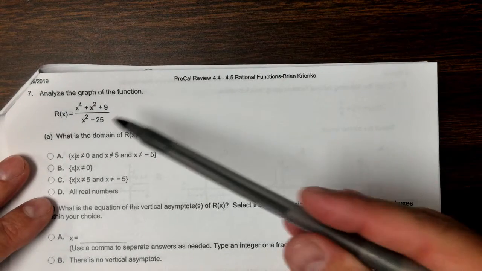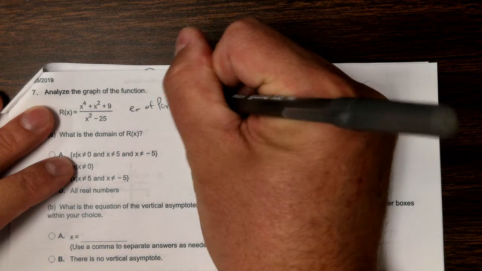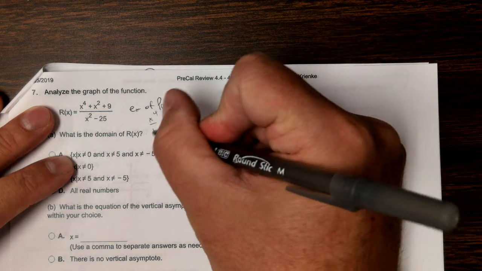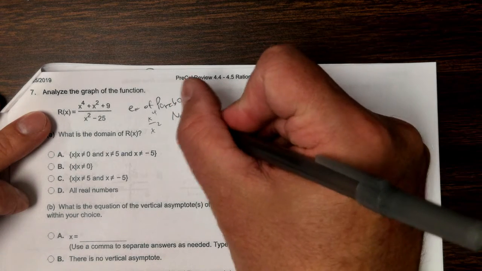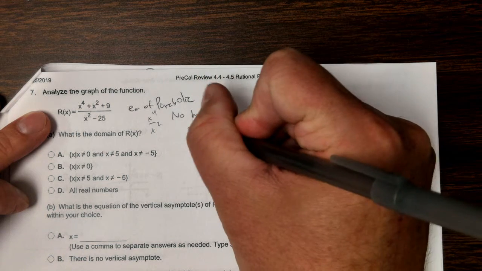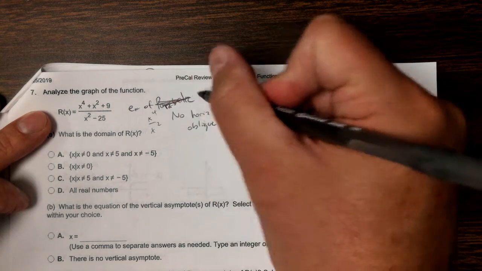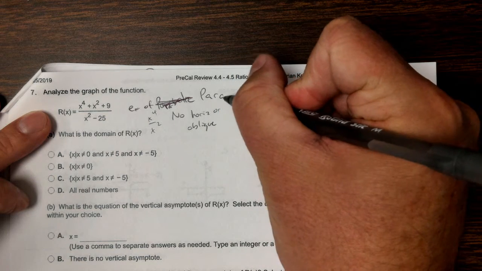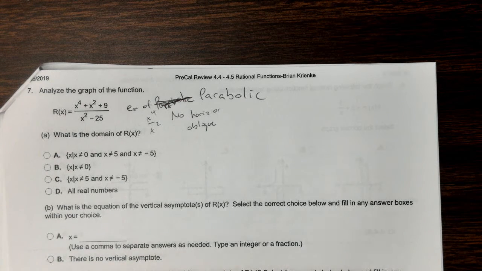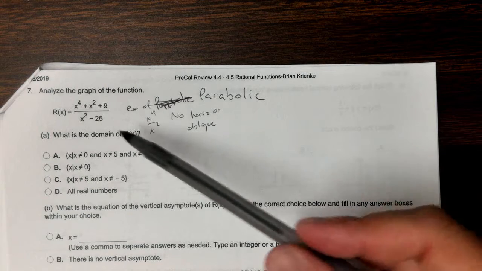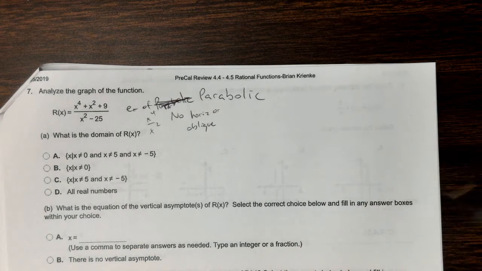Okay, this one, this would be an example of parabolic because it's basically x to the fourth over x squared. And so I know later on in here we're going to say no horizontal or oblique. P-A-R-A-B-O-L-I-C. In other words, it's going to be x squared, which is quadratic, and so it'd be a parabolic asymptote.